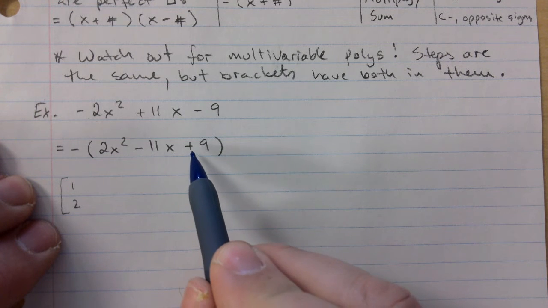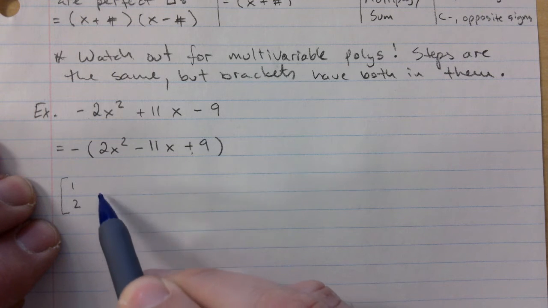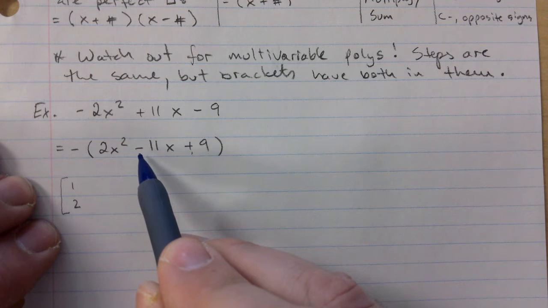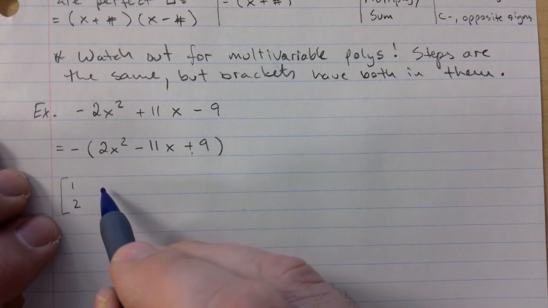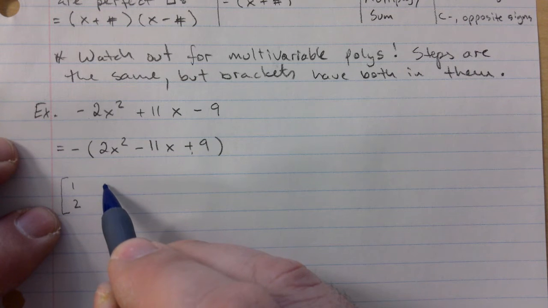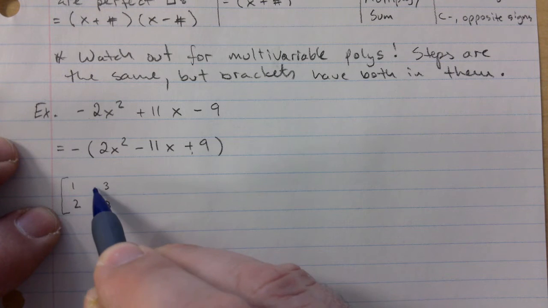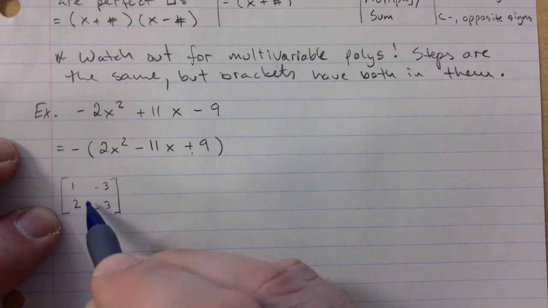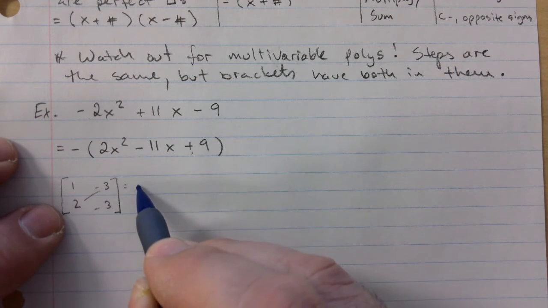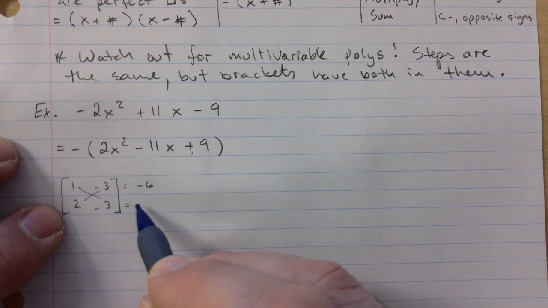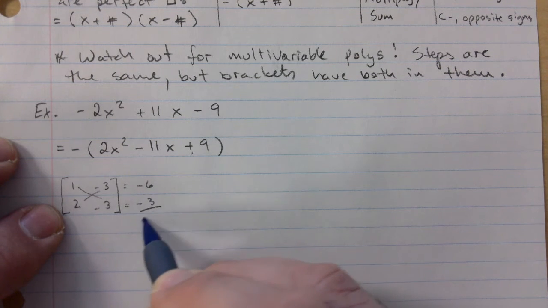And notice that C is positive, so both of my factors of C will have the same sign as B. I know that already. So you can try 3 and 3, right? Or what times 9? So they both are negative. So you try that, right? That gives you negative 6. This gives you negative 3, and that adds up to negative 9.